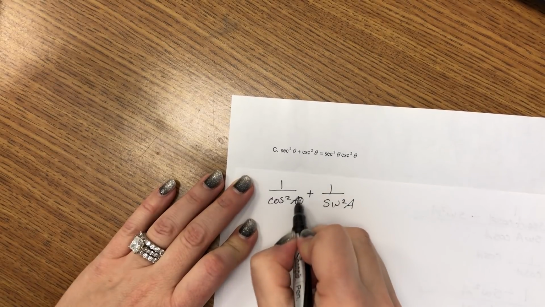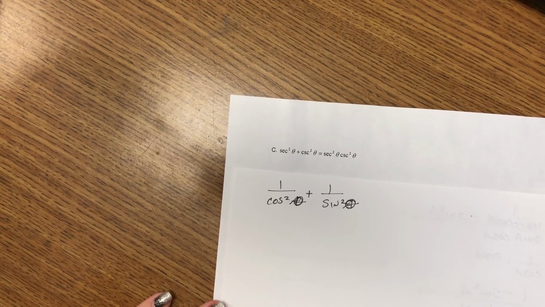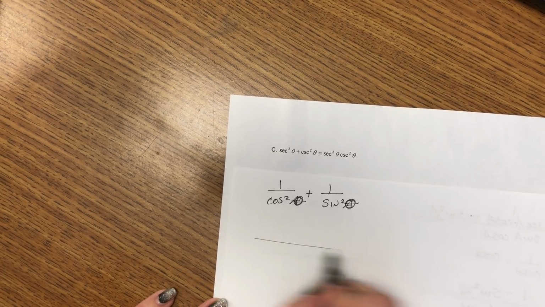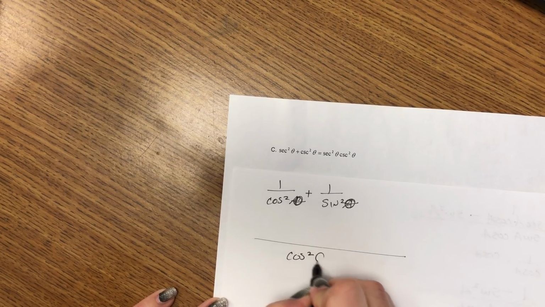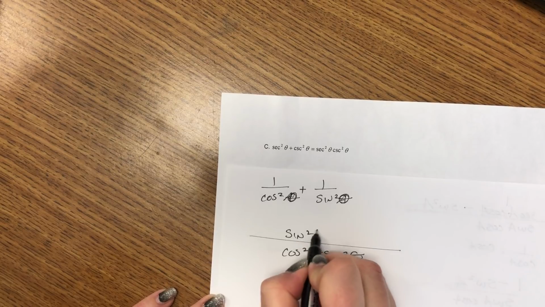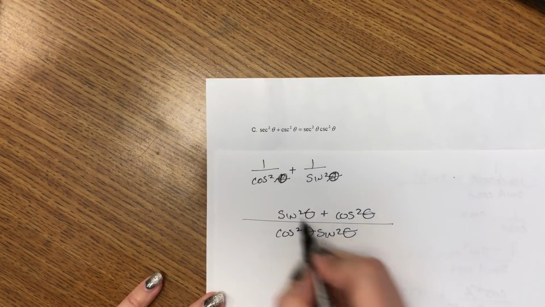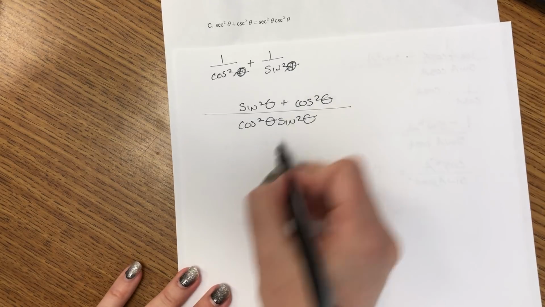Oh, it's thetas now. Then I'm going to get a common denominator of cosine squared times sine squared. So this first one is missing a sine squared. This one's missing a cosine squared. Sine squared plus cosine squared is 1.